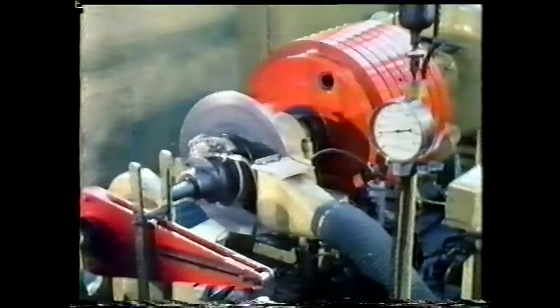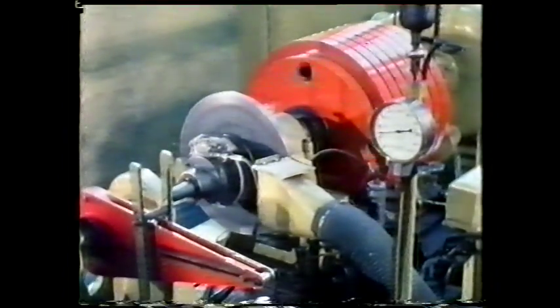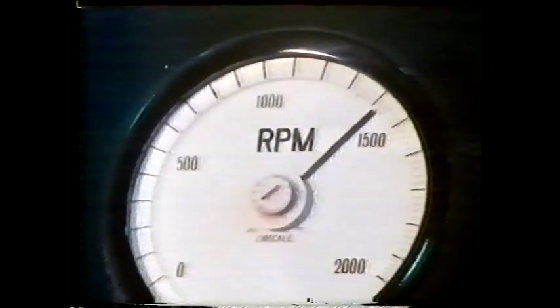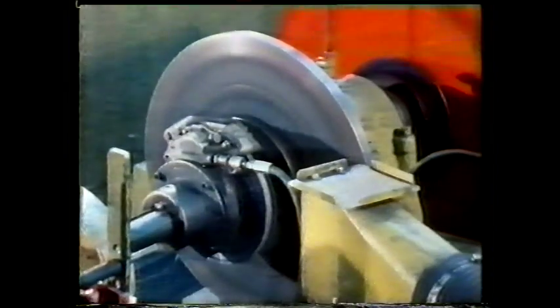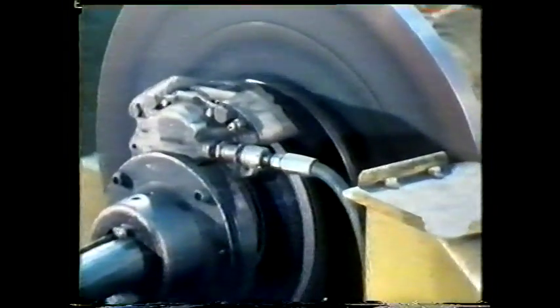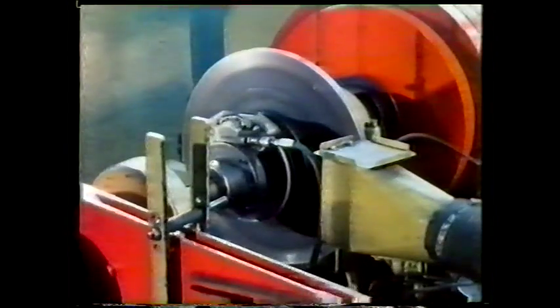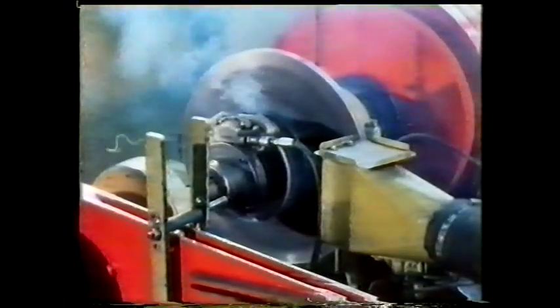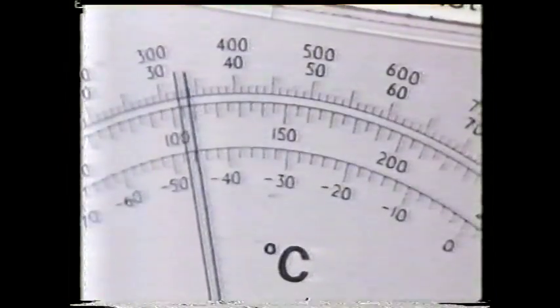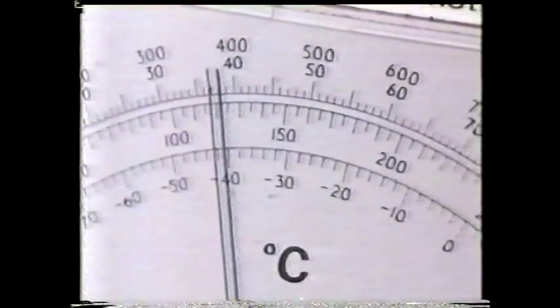This is a rig for testing disc brakes. We're going to use it to show you one effect of friction. Apply the brakes at 1500 revs. The temperature of the disc is beginning to rise. That's because of friction.